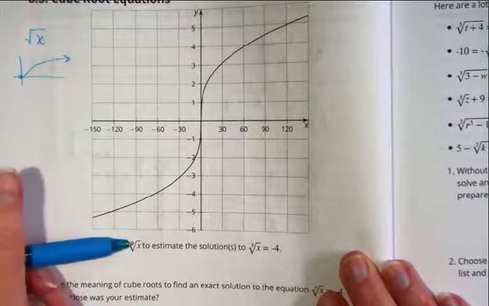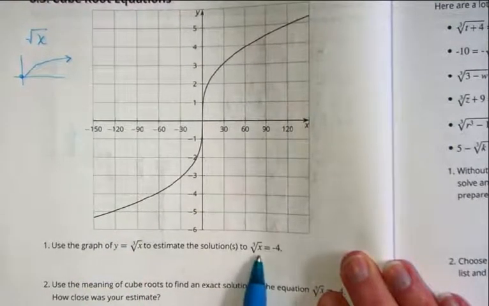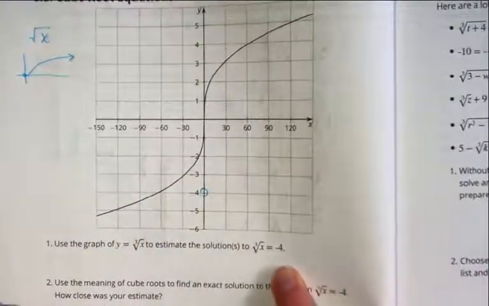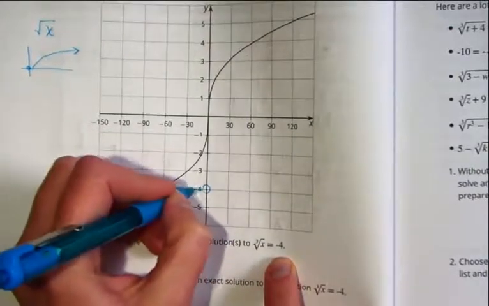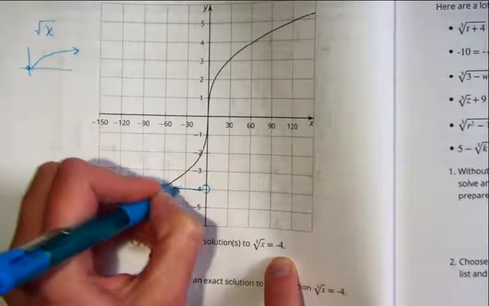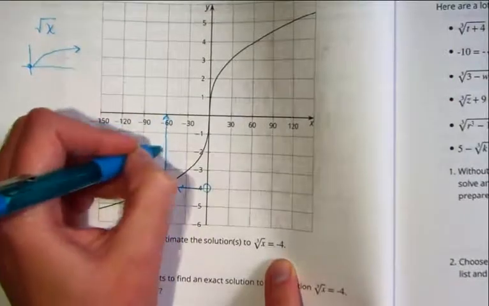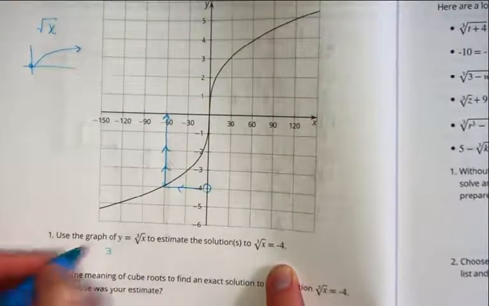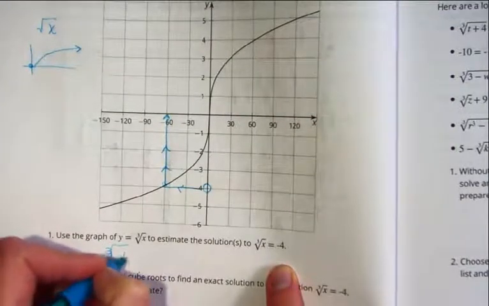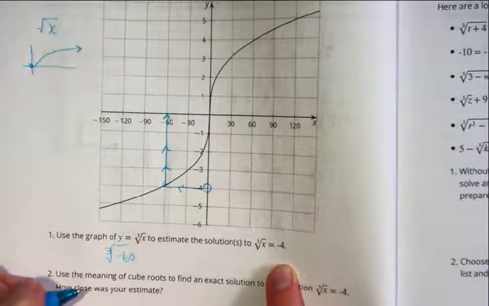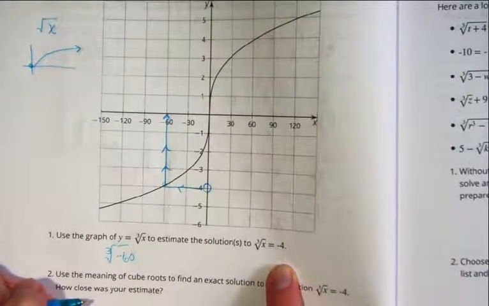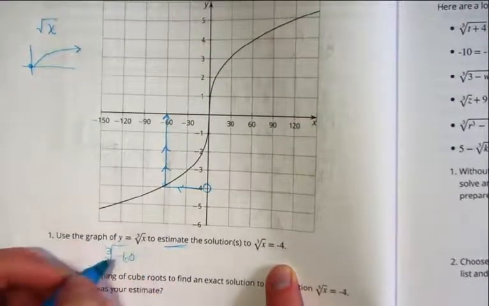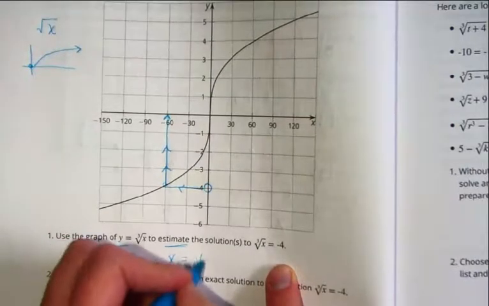So if this is our graph, we want to estimate our solution to when does it equal -4. Same procedures that we're starting, looking for our output of -4. When I work this way to hit the graph, this tells me that my input should be a -60. So I think the cube root of -60-ish, because I'm estimating, is going to equal -4. So I think x equals -60.